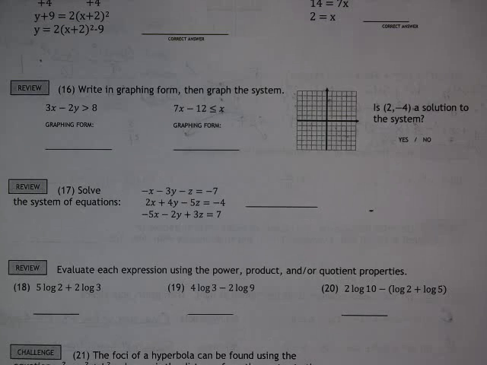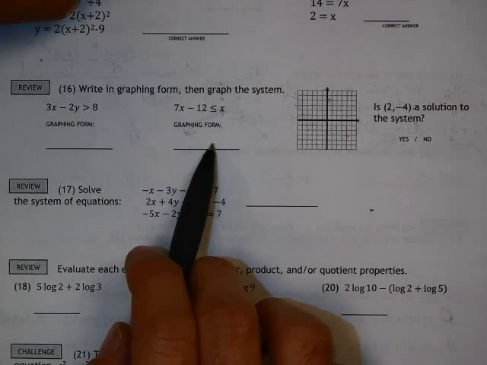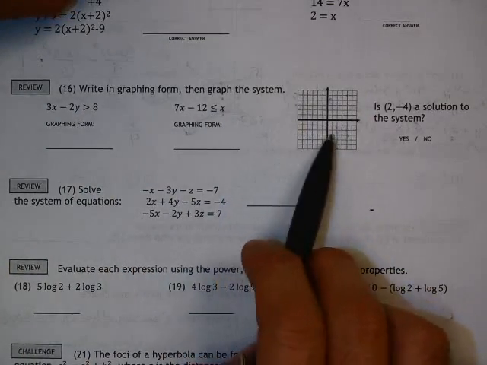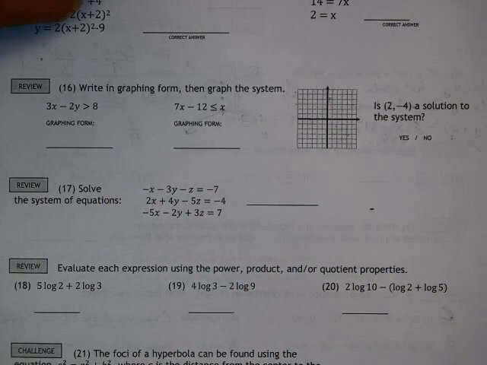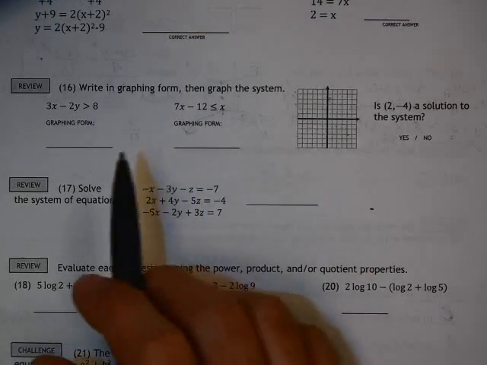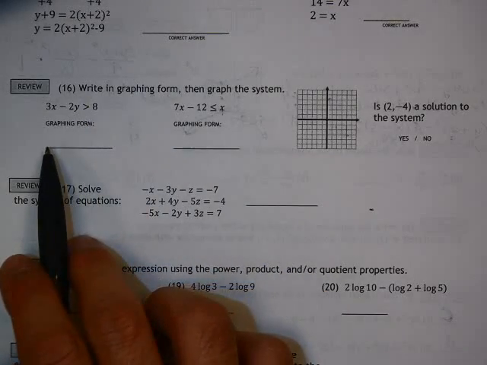On the back, number 16, this is worksheet 27.2 for Algebra 2. I'm given these two inequalities. I have to write them in graphing form and then graph their solution over here. It says graph this system. Now we're used to some pretty hard stuff lately with graphing form, with circles and ellipses and hyperbolas and all this stuff. But these are going back to Algebra 1, so we probably need a couple of reminders with these.